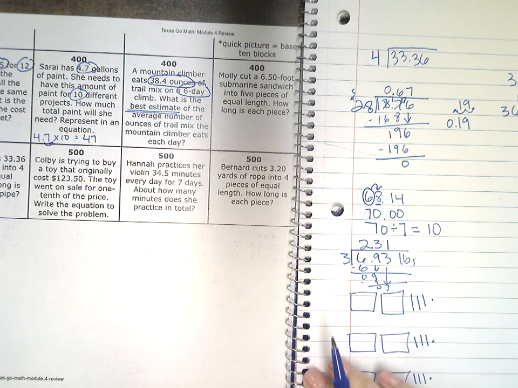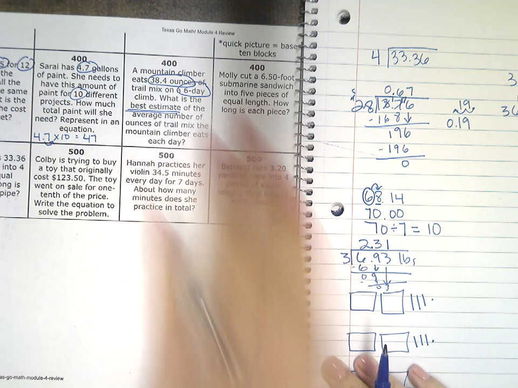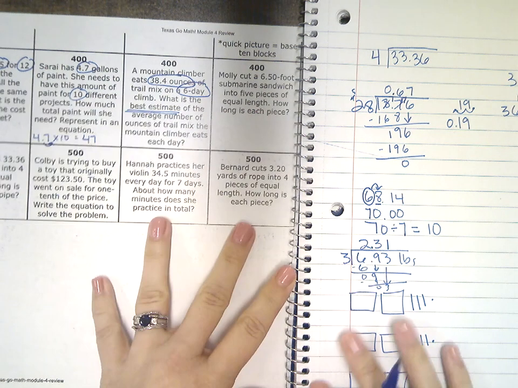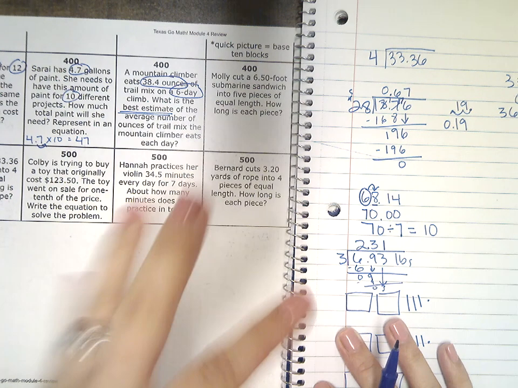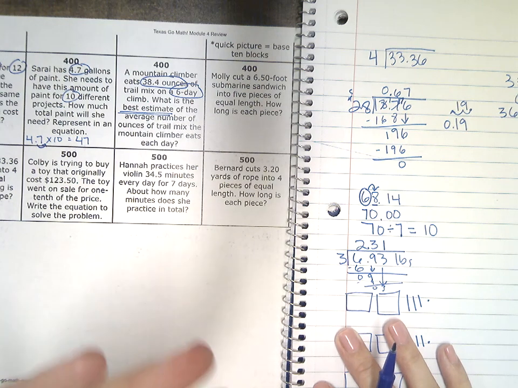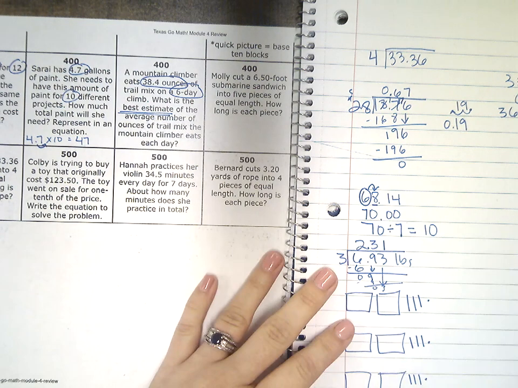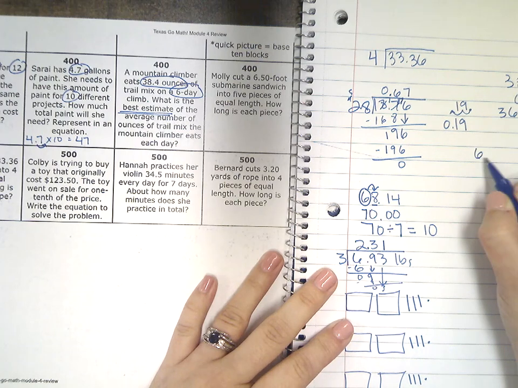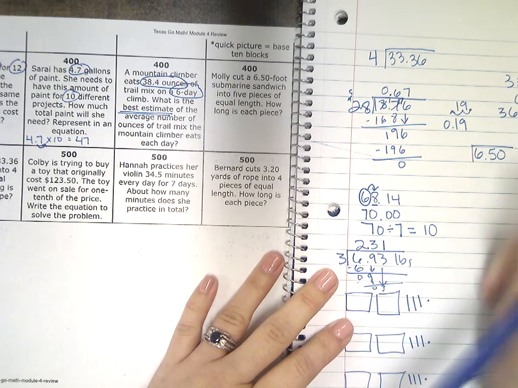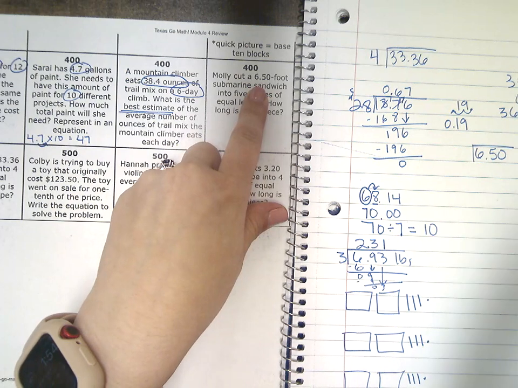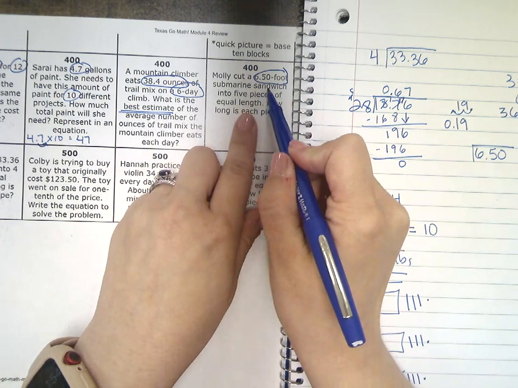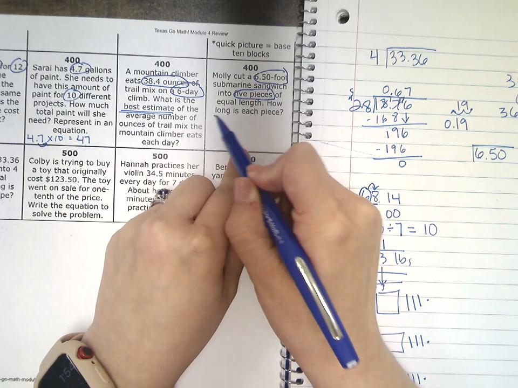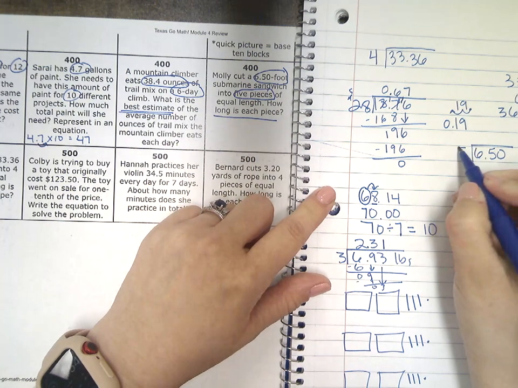So next I have 400 here, and remember this is representing the equation. So for this one, this is another one of those that we can use the decimal grids for. So I'm just going to represent it doing the standard, and then they'll be able to look at this later on. So we have a 6 and 50 hundredths foot submarine sandwich. That is a huge submarine sandwich, not gonna lie. And then we have 5 pieces in equal length. We need to find out how long each is. So I'm just going to be dividing these two numbers.